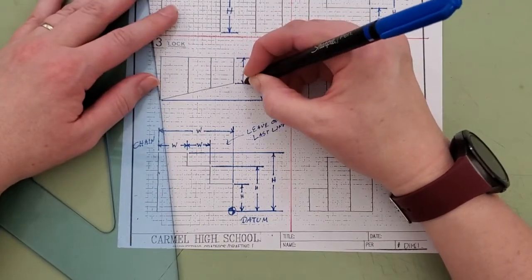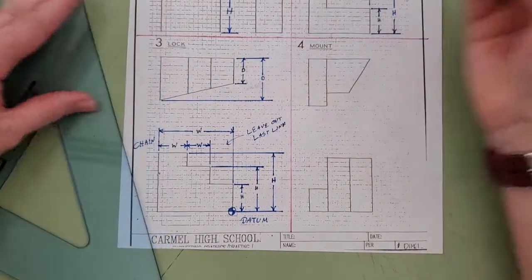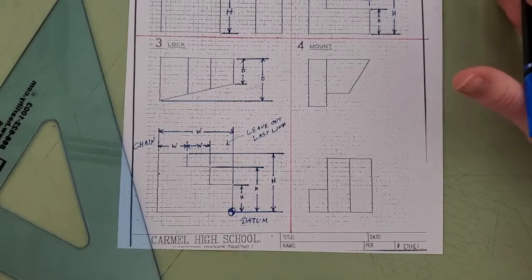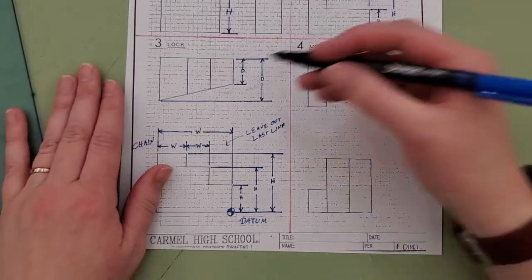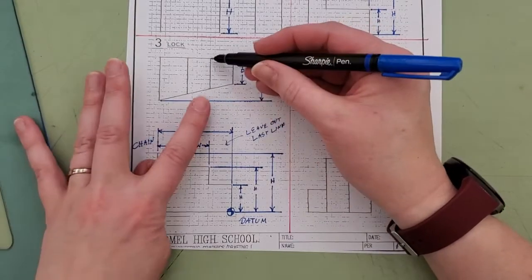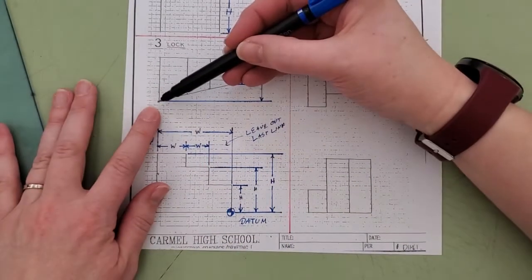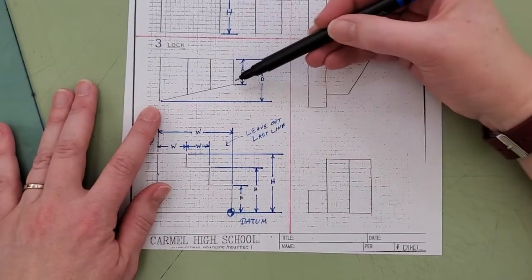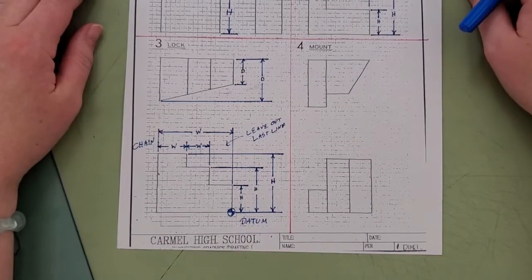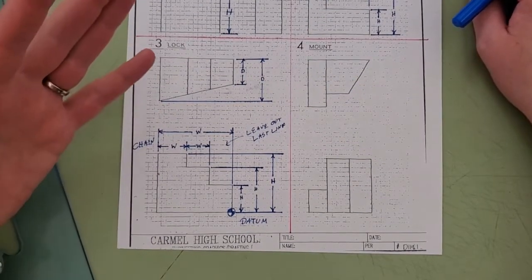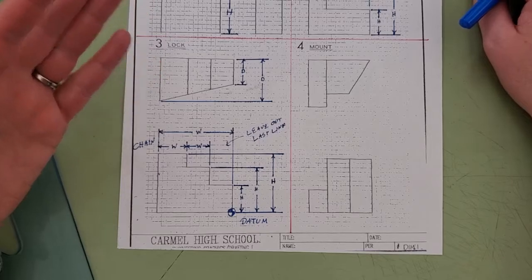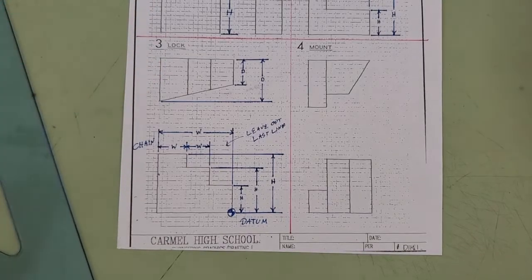Okay, several of you figured that one out while you were working on your desk organizer. So it's not necessary to dimension the back to front here, the back to front here, not necessary. If we know where the cut angle starts and where it ends, it works itself out. So number 3 is done. Okay. Number 4, I'm just going to add in a few things.